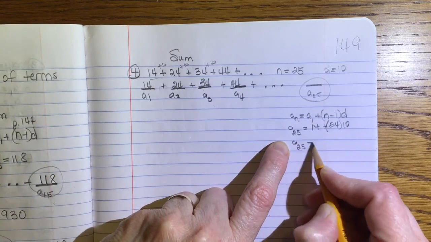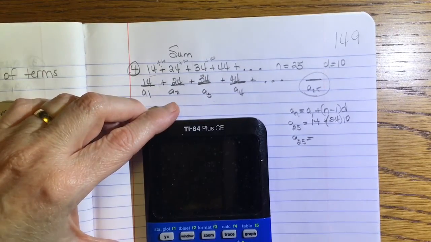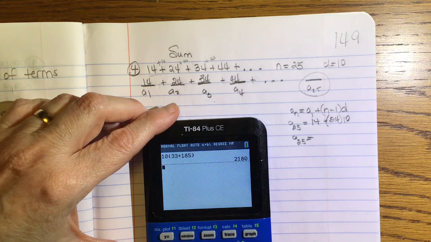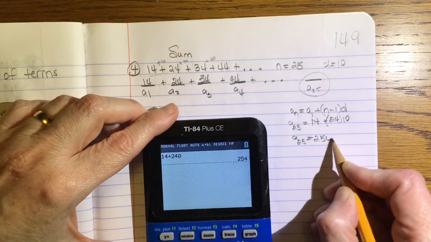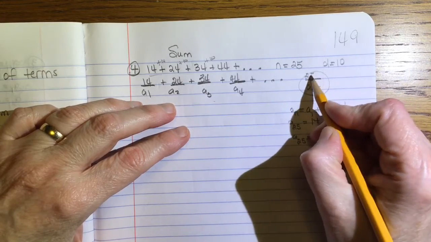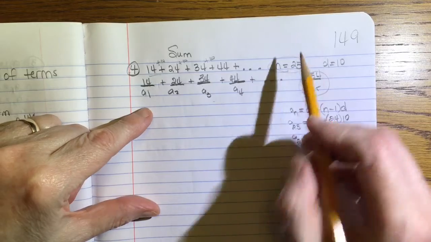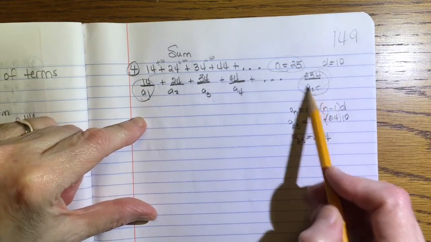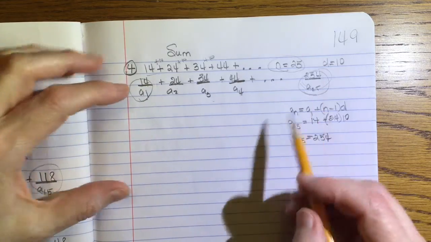So a sub 25 equals 14 plus, arithmetic there is easy, that's just 240, and I get 254. Now I know what my 25th term is. Remember, you have to know how many terms you have. We have 25 of them. You have to know the first one, and you have to know the last one. You don't have to know the ones in between. We know some of them, we don't know all of them.